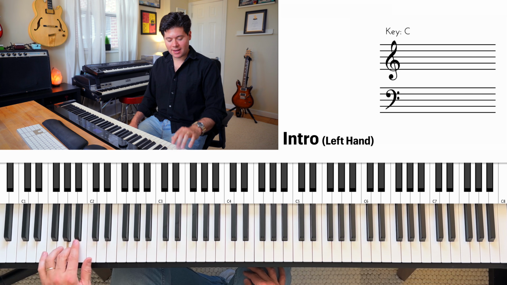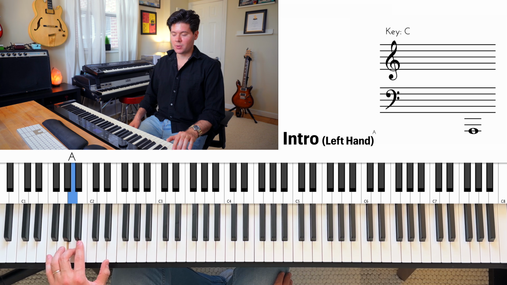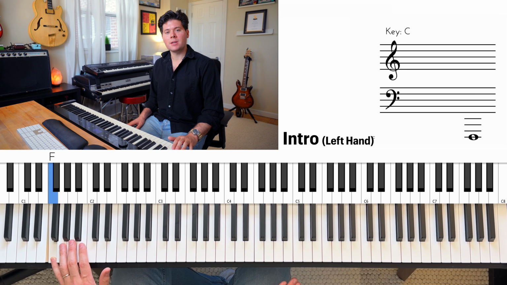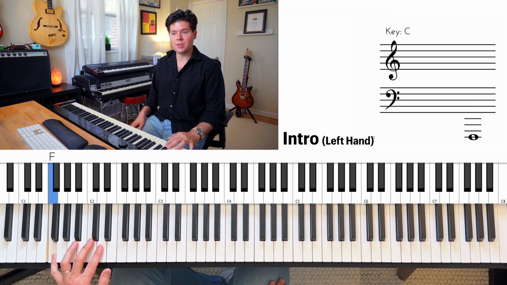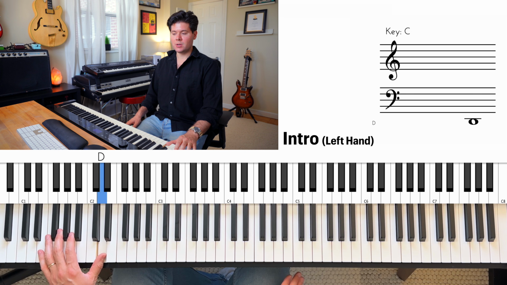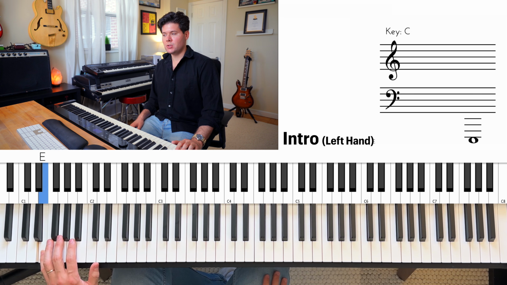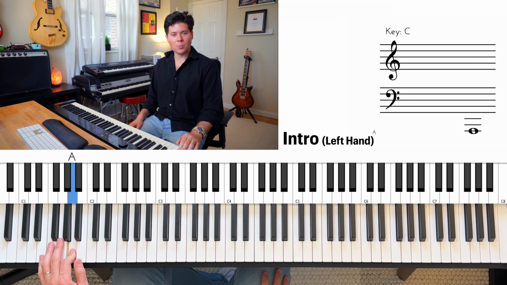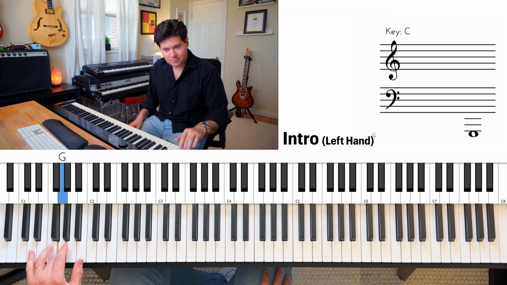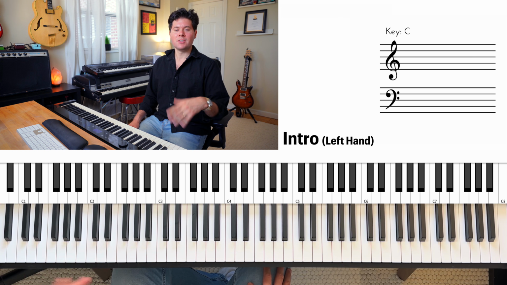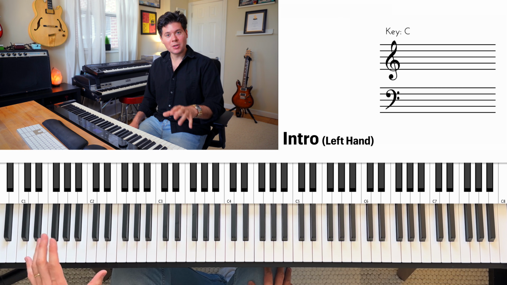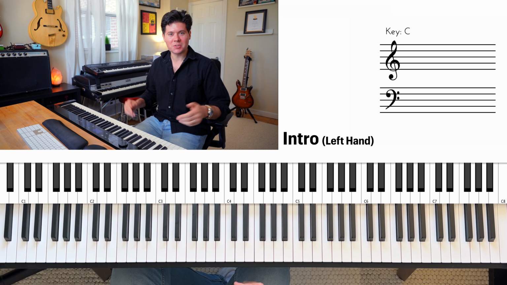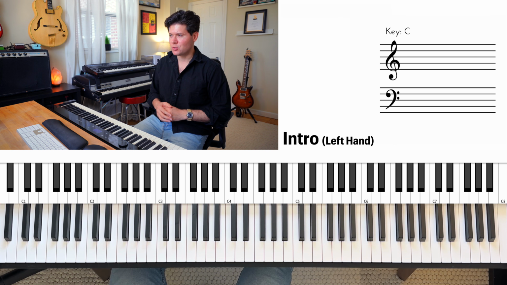So we'll recap that. A, 2, 3, 4, 1, 2, 3. So you choose whether you want to do the more involved true bass part or if you want to just play simple root whole notes like I showed you earlier. It really doesn't matter too much.